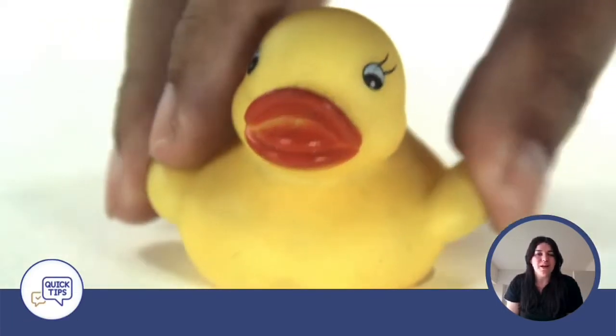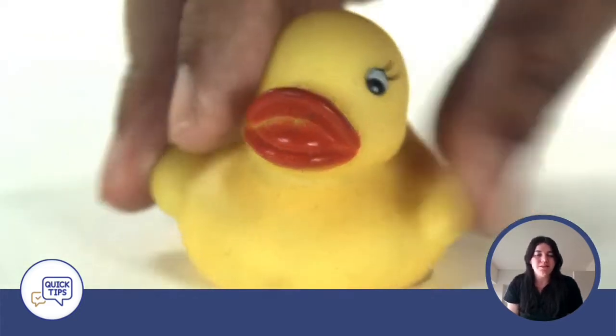Show your child an object to help them understand what is happening next. For example, show them their rubber duck and say, "It's bath time."